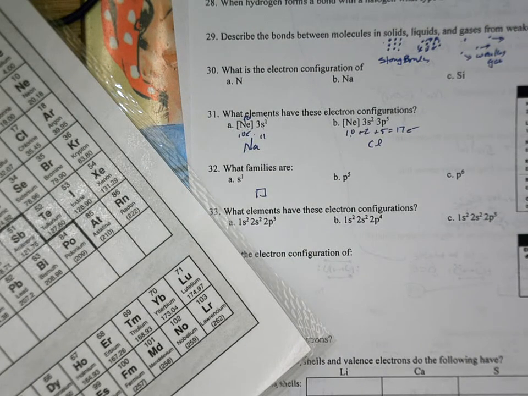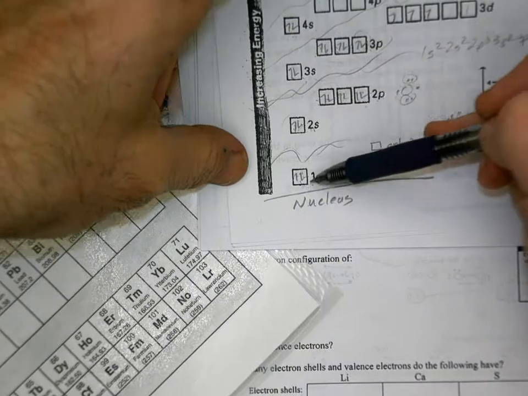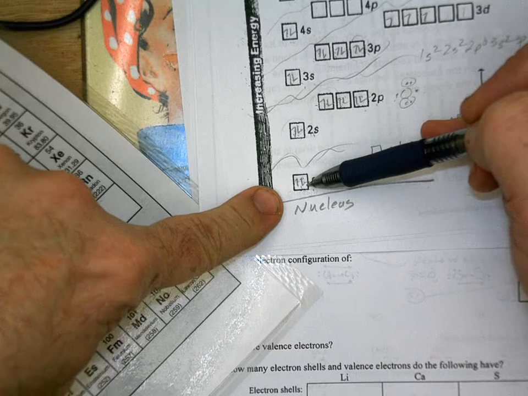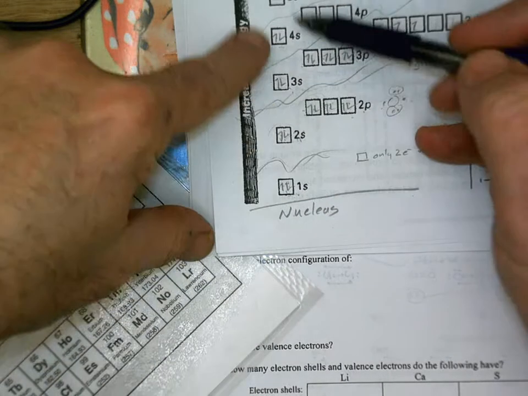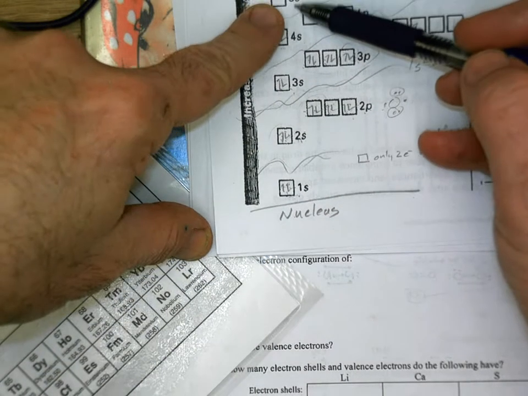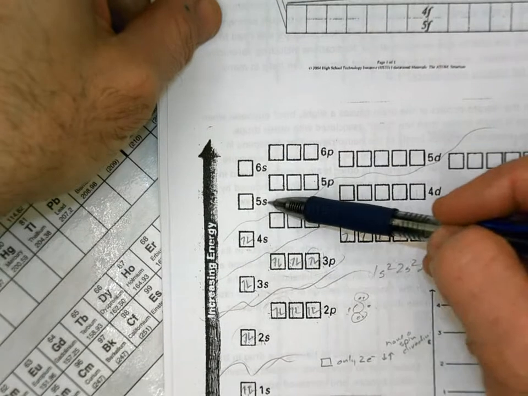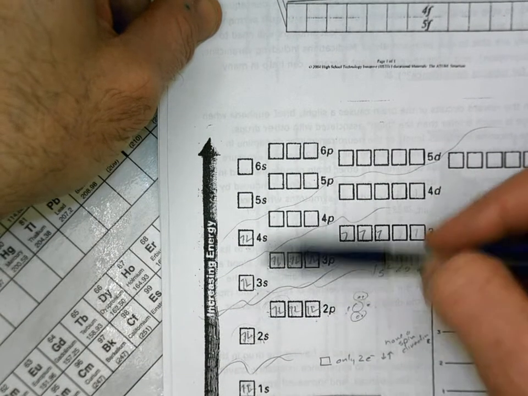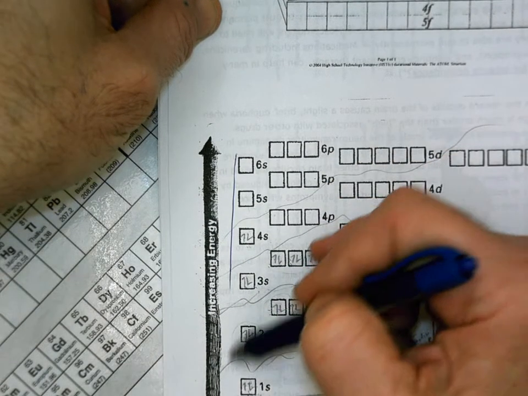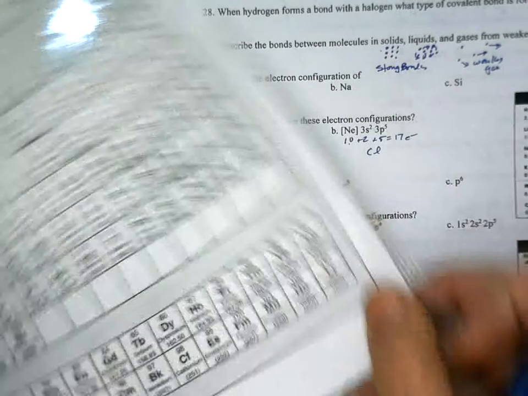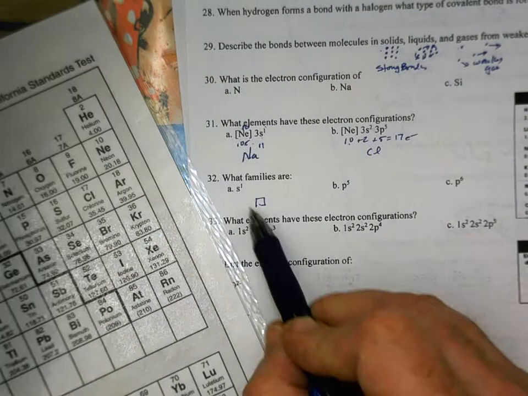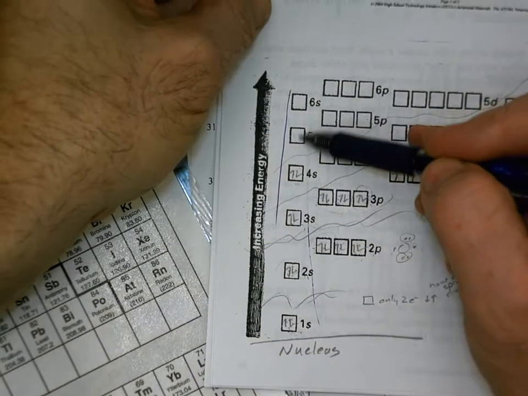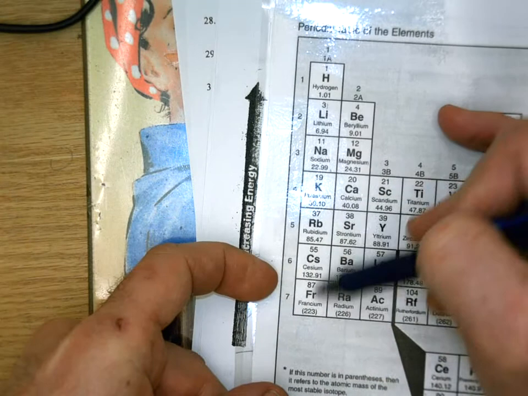For any element, no matter how big, if its electron configuration ends in either s1 or s2, whether it's maybe 5s2 or 4s1, it's in the s block. An s1 would be 1 electron in the outer shell, and those are the alkali metals.